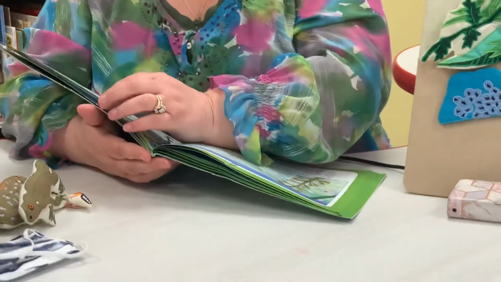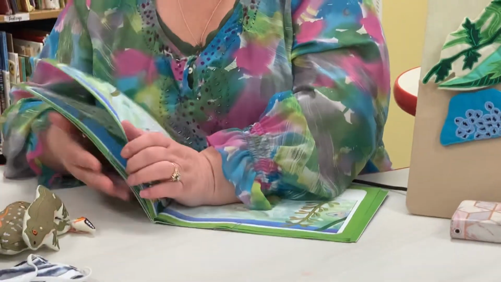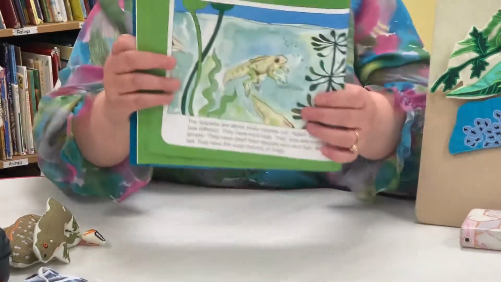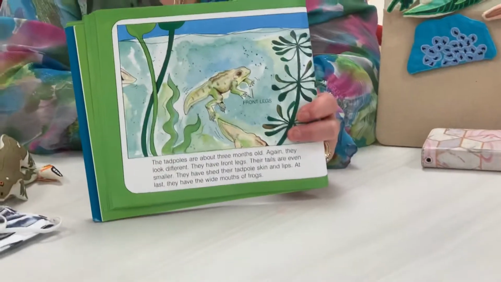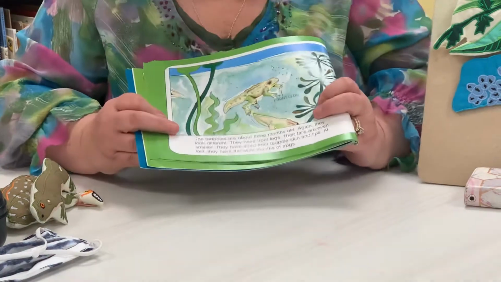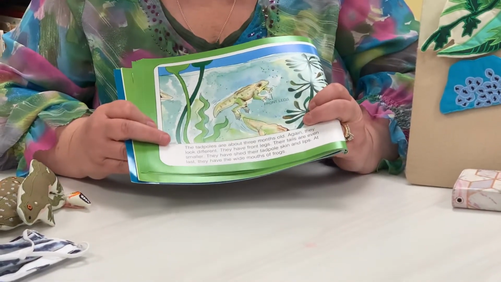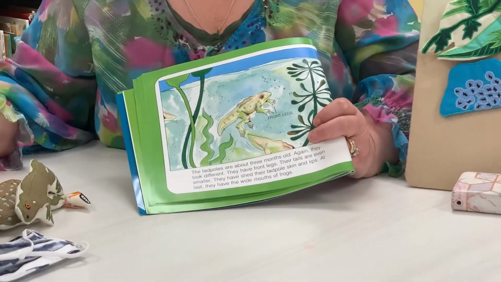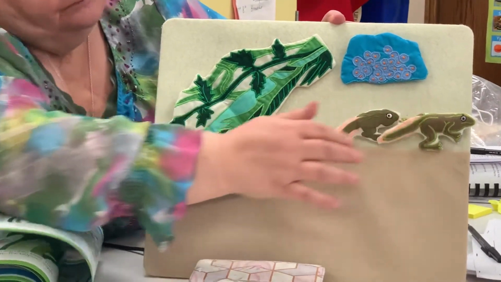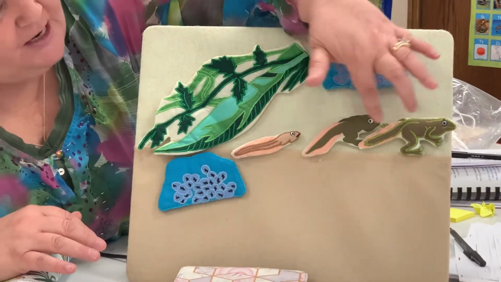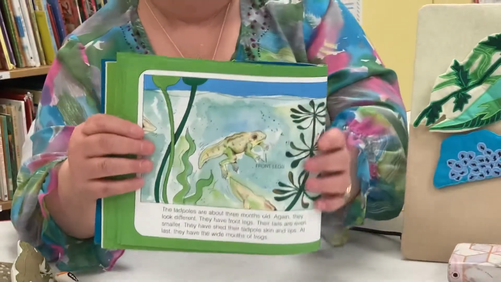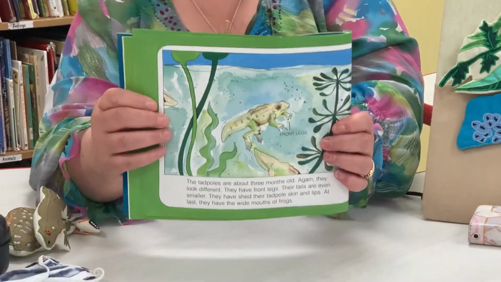What do you think happens next? Yeah, he might get his front legs. You were right. Look. Now he gets his front legs. So he still has the long tail, but it's getting shorter. And he has his front legs and his back legs. Okay? Long tail still, front legs and back legs. Not just the back legs anymore. He has the front legs and the back legs.